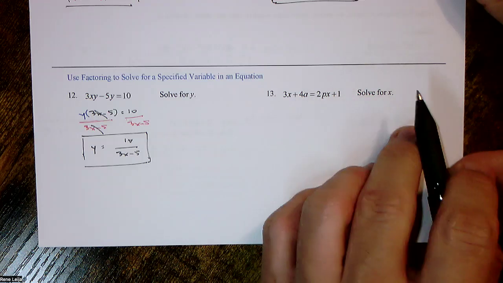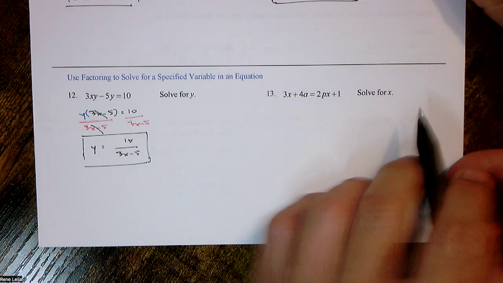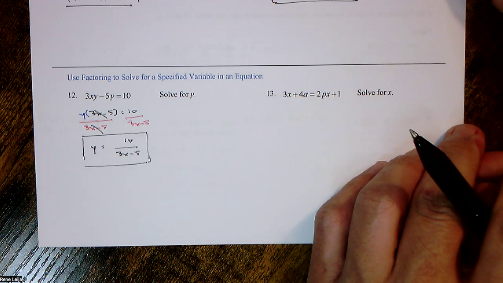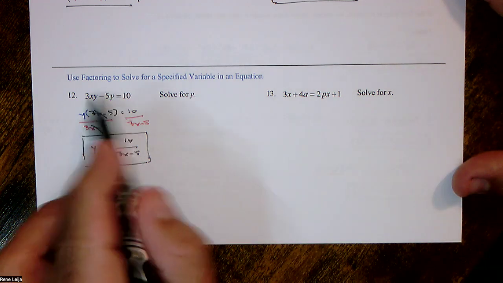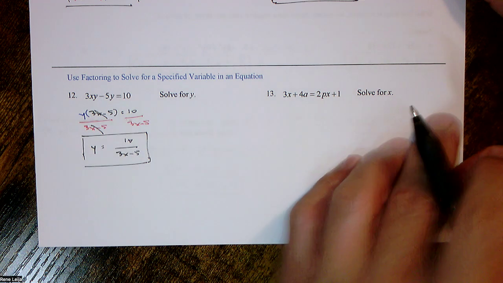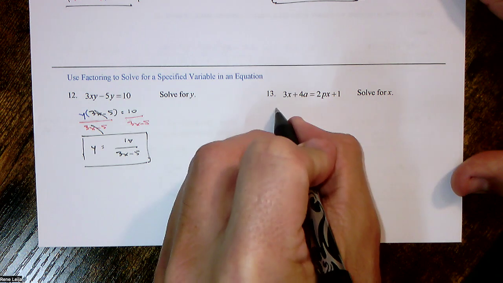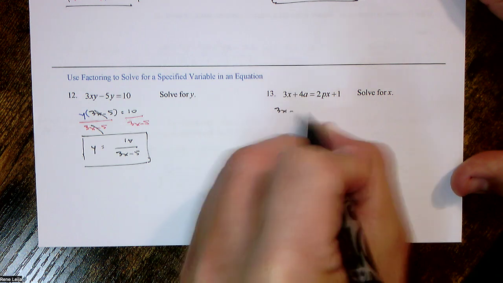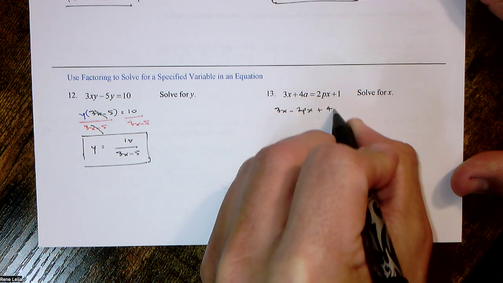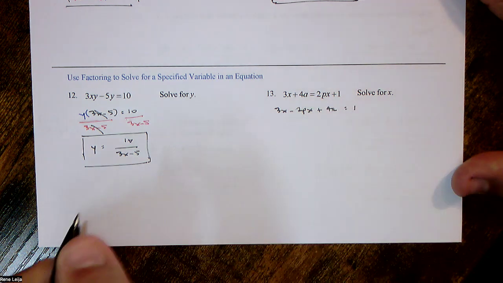All right, number 13. I have to solve this for x. For right now, x are on two separate sides. So the first thing I need to do is get it to where it looks something like number 12, where I have my x's on the same side. So what I'm going to do is subtract this 2px from both sides.